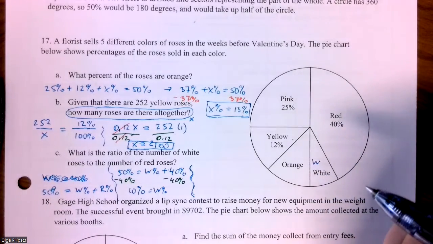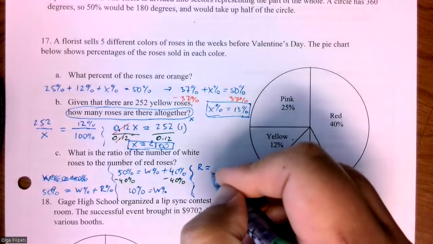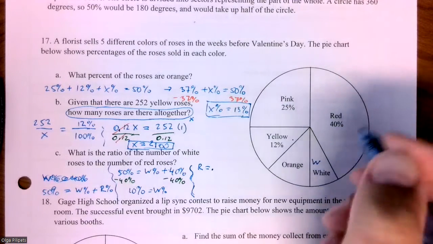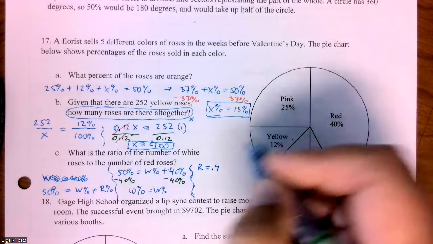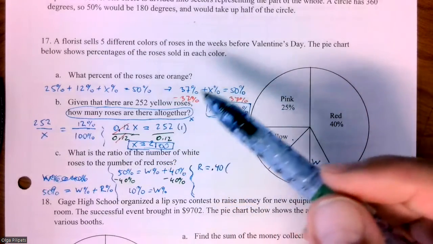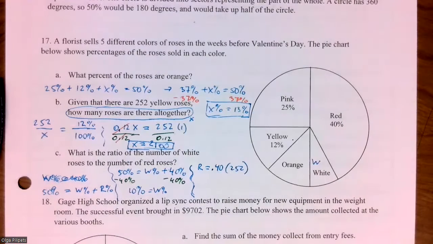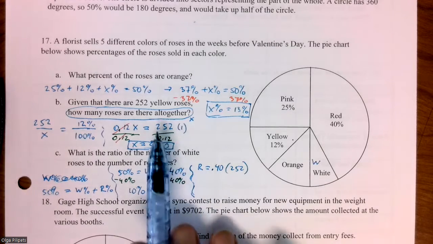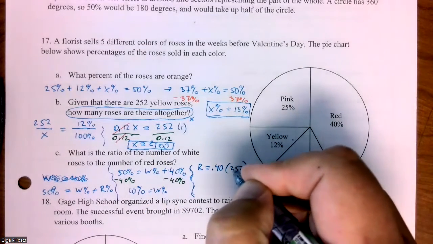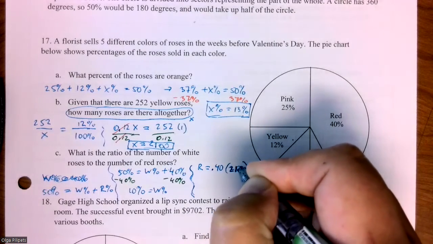So the number of red roses equals the percentage in decimal form, which is 0.4, times the total number, which is, sorry, not 252, 2100.